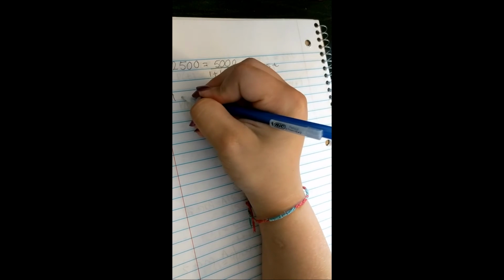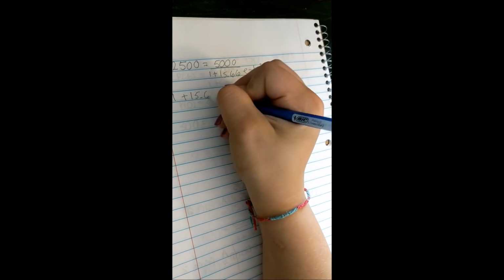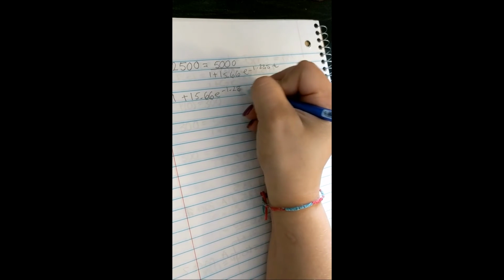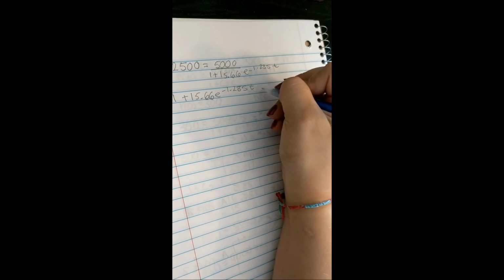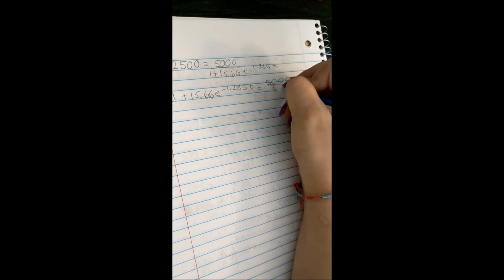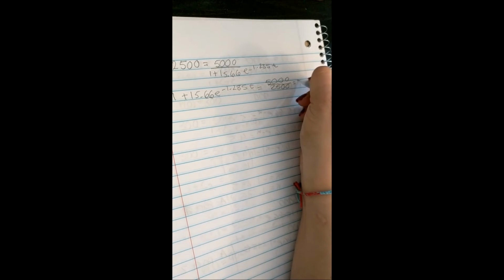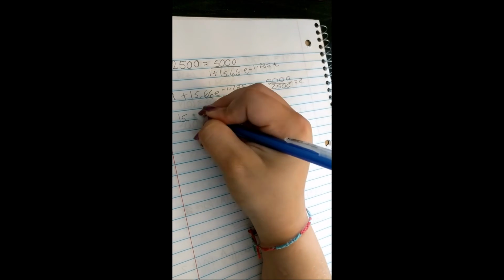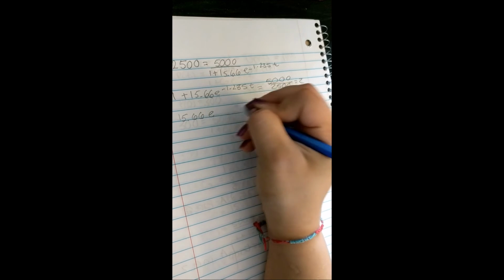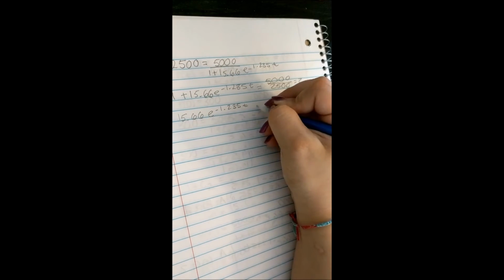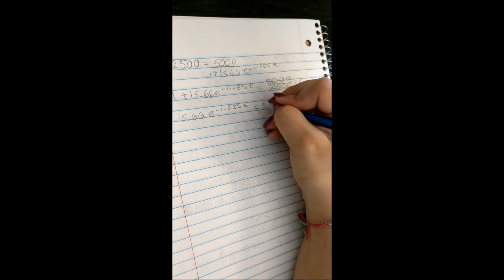Okay, so then with simplifying, we can get 1 plus 15.66 e to the negative 1.235 t equal to 5,000 over 2,500, which gives us 2. So then we're going to subtract this 1 over and get 15.66 e to the negative 1.235 t equals 1.